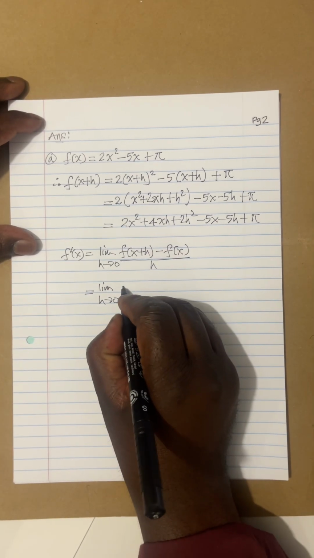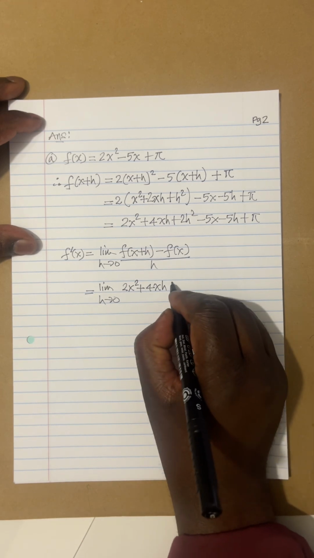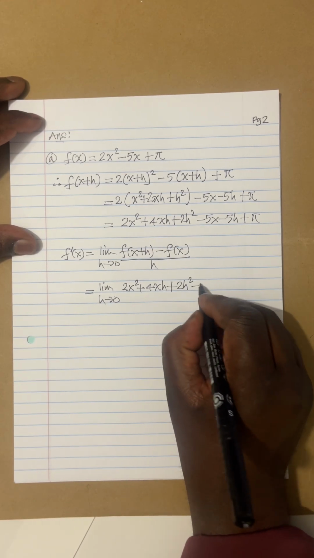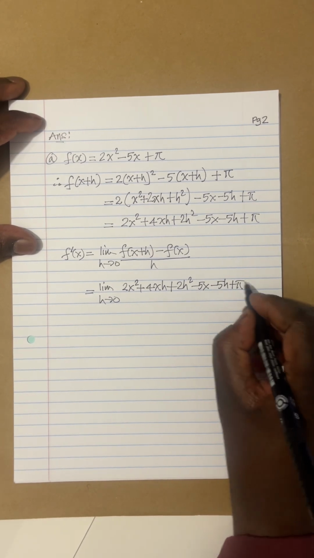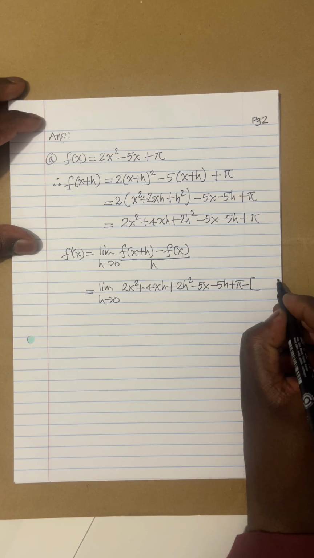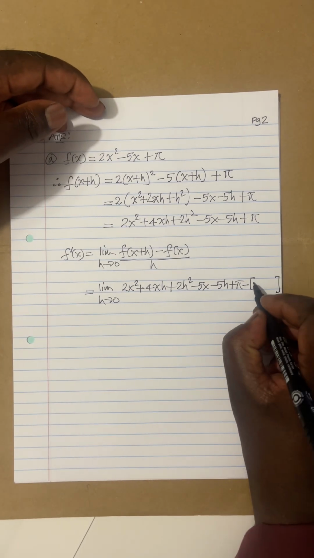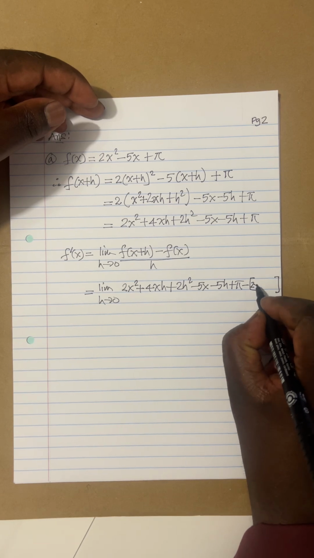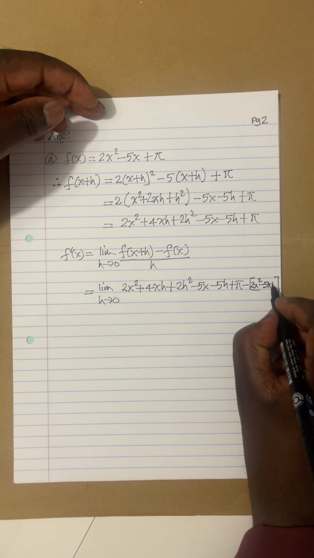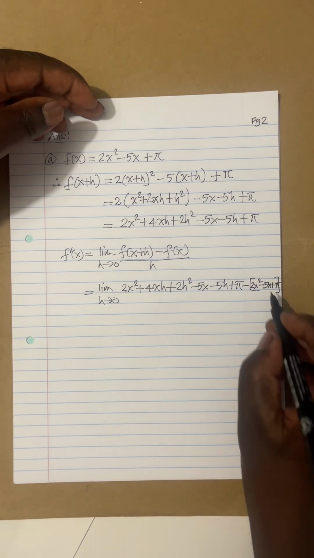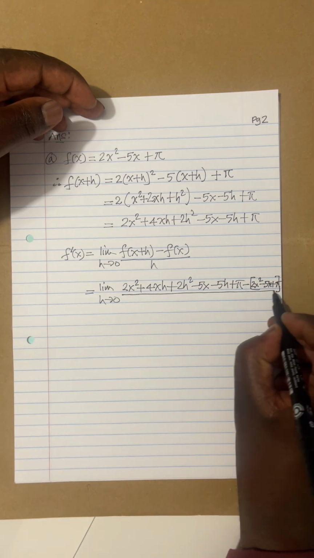So we have 2x squared plus 4xh plus 2h squared minus 5x minus 5h plus pi minus, remember I told you last time that you must use brackets there. Without brackets you are going to have a problem. So I must have in that space 2x squared minus 5x plus pi, all over h.